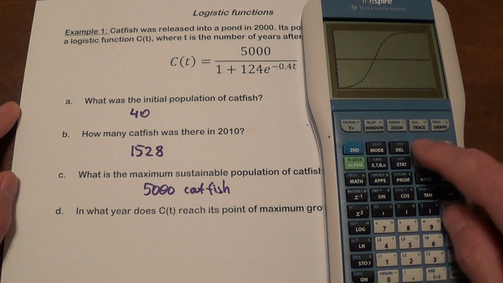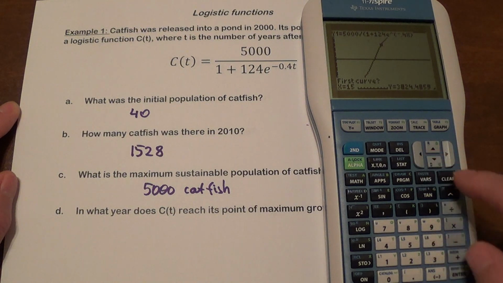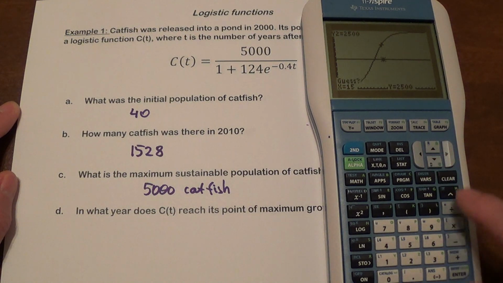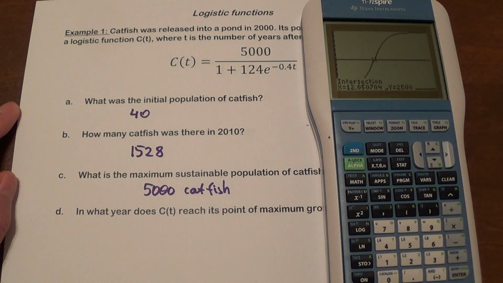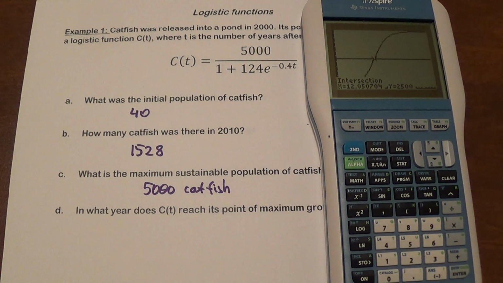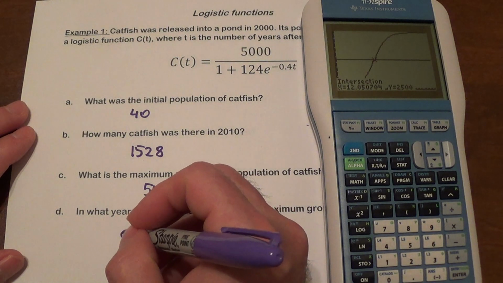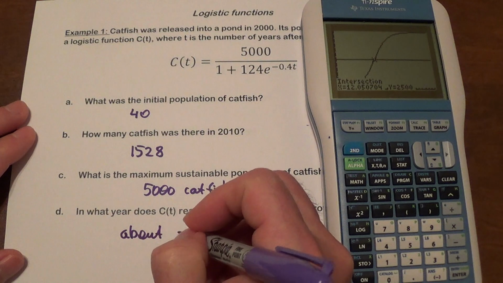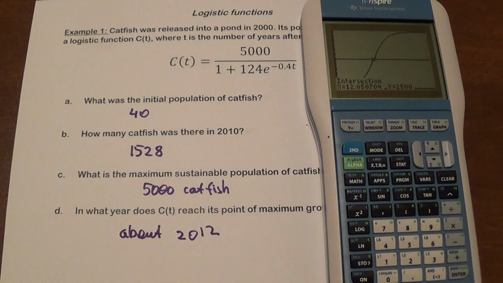So we're going to go to second calc, intersect, and we need to select our curves, second one, and now we need to select somewhere near our point, and our intersection is at about 12 years. So about year 2012, right? So about 2012, the population reached its maximum growth, right?